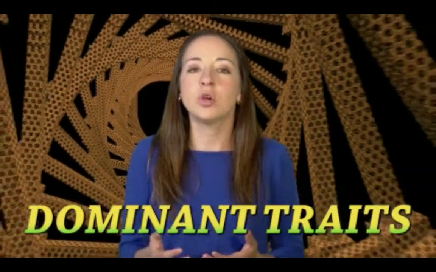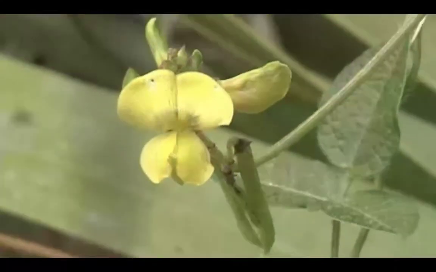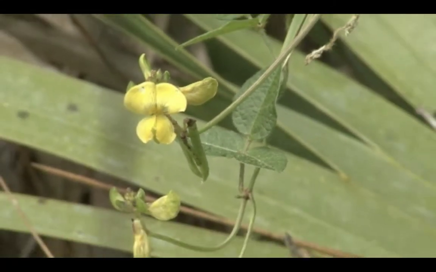Or the yellow color was strong enough to express itself and be seen. Mendel's next step was to mix these new yellow-seeded plants with each other. The offspring from this mixture produced mostly yellow-seeded plants, but one plant had green seeds. How could this have happened?